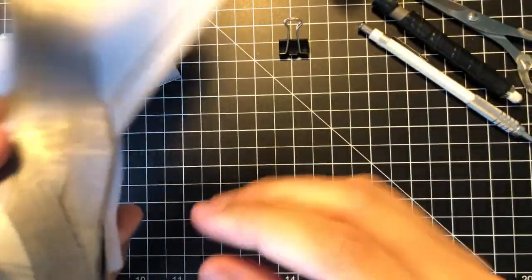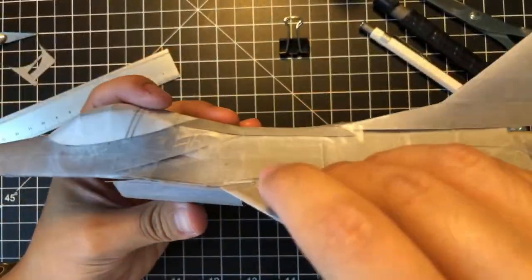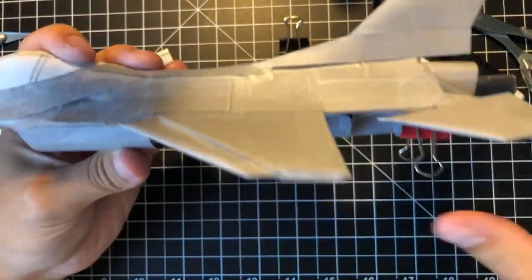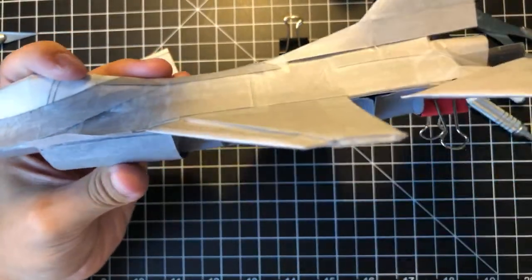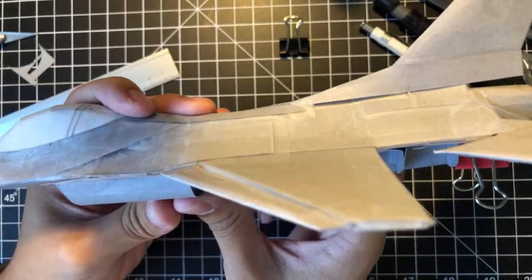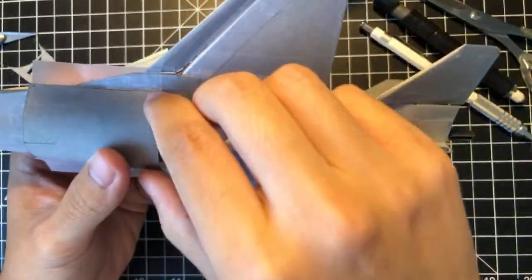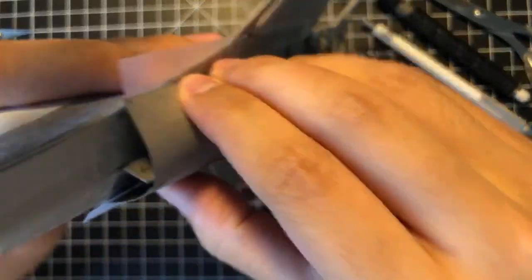Okay, so this is looking rather interesting. It doesn't look too bad. It just looks a little bloated, to be honest. Maybe I cut the cross sections a little too wide.